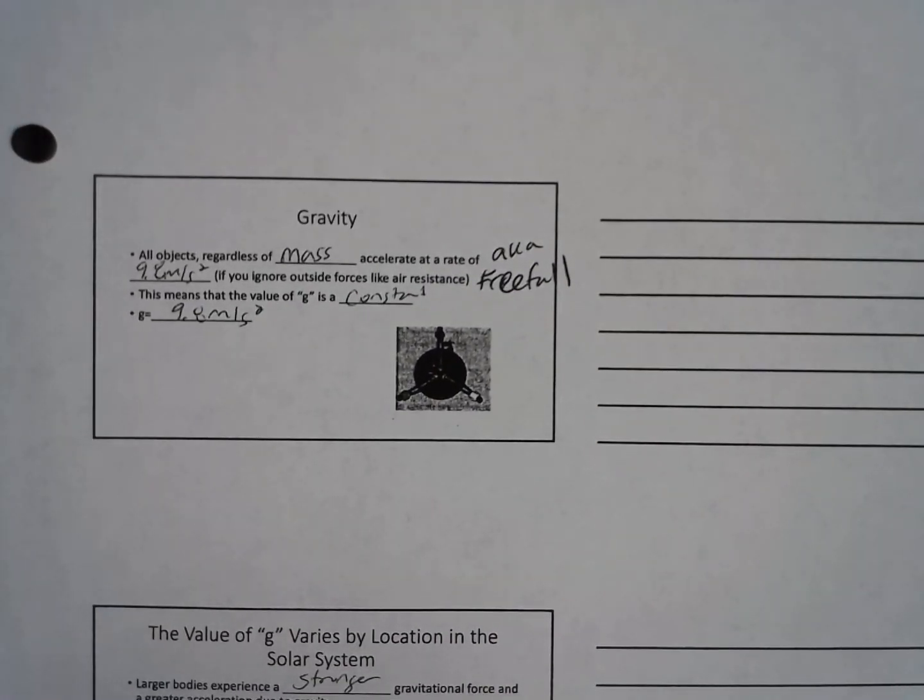So gravity is a little more complex than this, but just to make it nice and simple, all objects, regardless of how massive they are, they could be super light, they could be super heavy, assuming there's no outside forces, they all accelerate at the same rate, a rate of 9.8 meters per second squared. We also call this free fall. So falling just due to gravity, no other outside forces, also called free fall. So this means that g is a constant. Constant meaning it stays the same. It's always 9.8 meters per second squared when you are here on Earth.